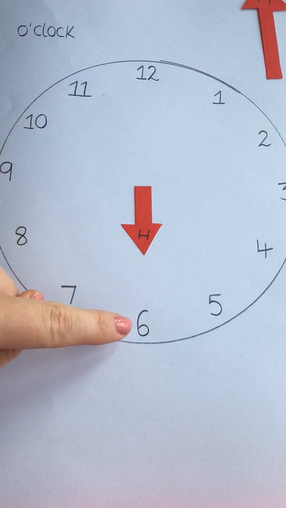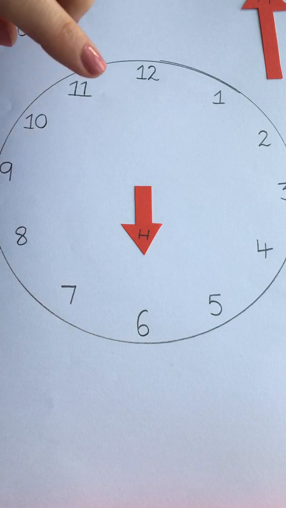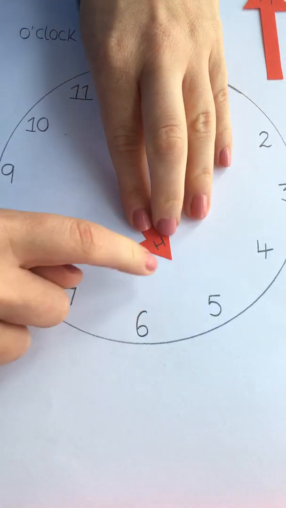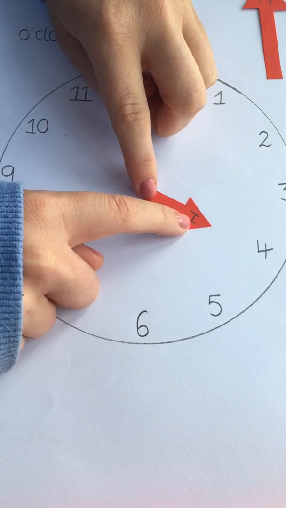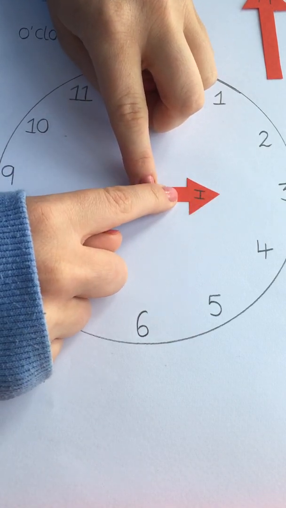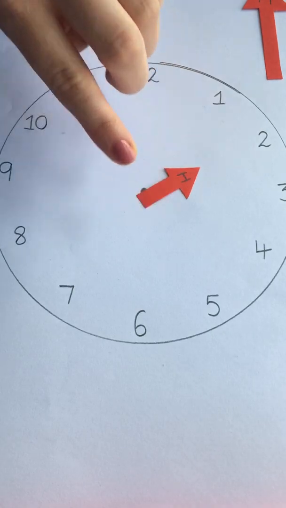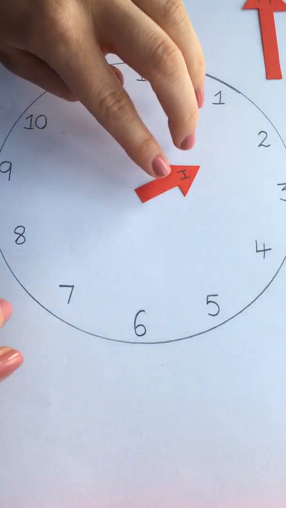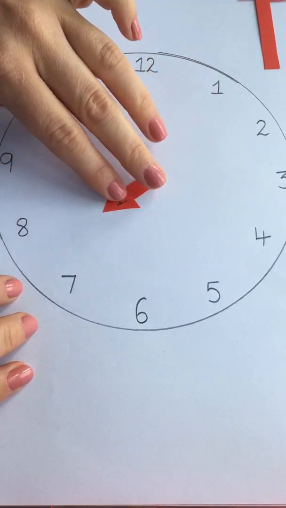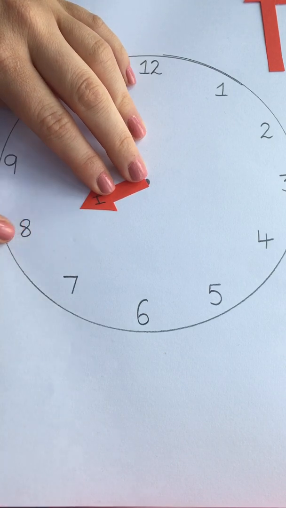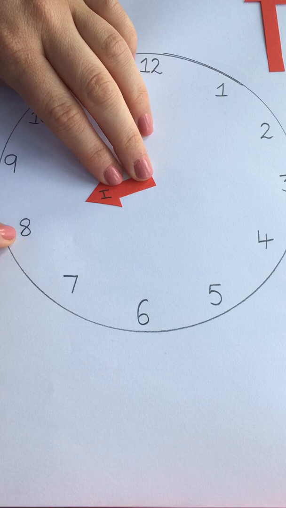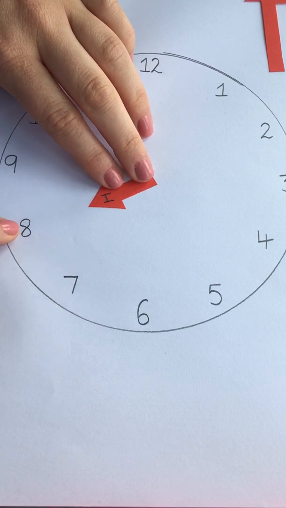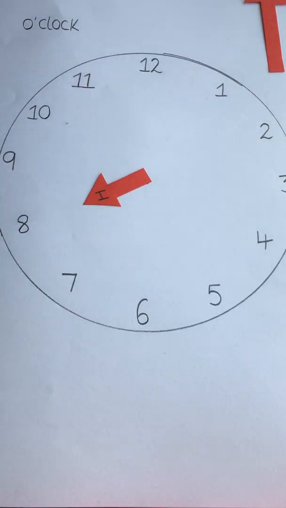So when the hour hand is directly pointing to a number on the clock face, that means it is o'clock. That's 5 o'clock. That's 4 o'clock. That's 3 o'clock. That's 2 o'clock, etc. I hope that makes sense. Okay, so if my hour hand is pointing straight at a number, that's o'clock. 8 o'clock, because it's pointing directly at the 8. Then that tells me that it's an o'clock.